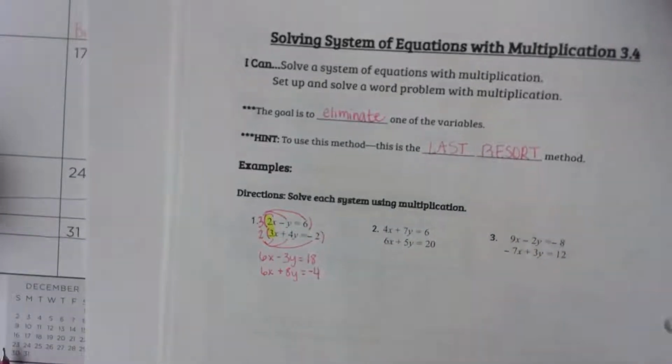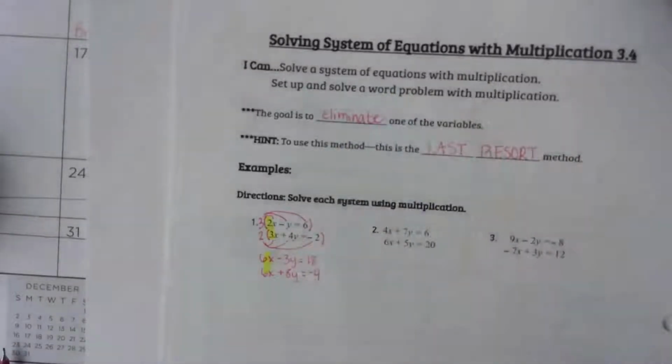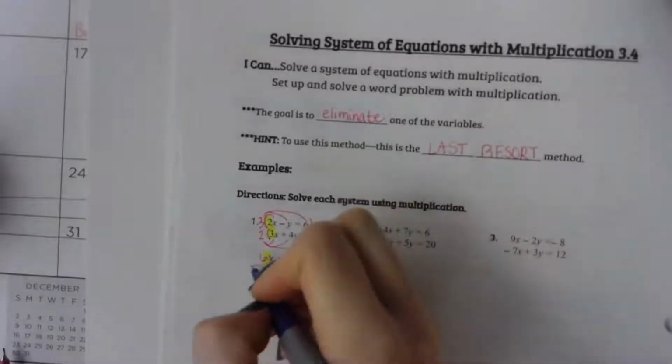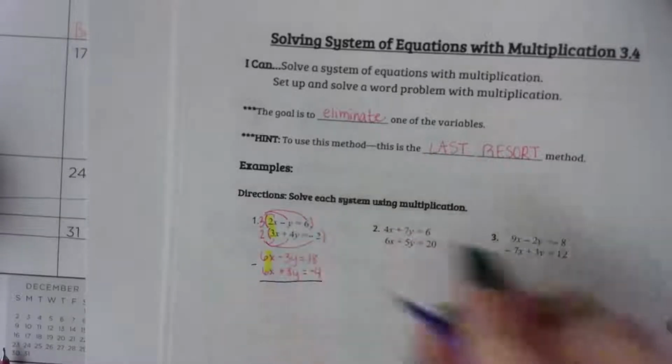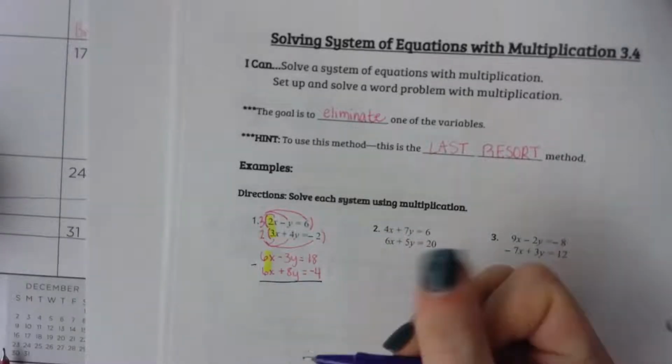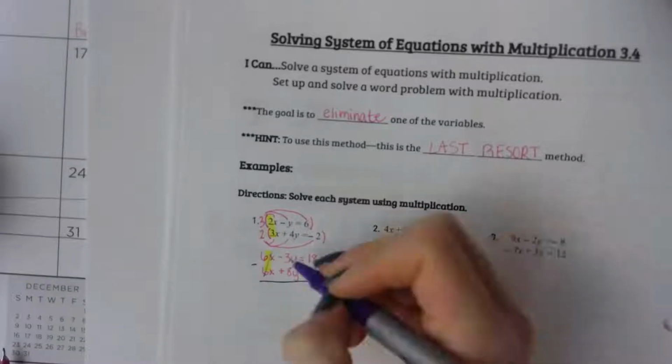Now I've got the exact same. So when you have the exact same, then you'll subtract. So now we're just doing the method that we did in the last video. So I'll subtract these so that these cancel out.